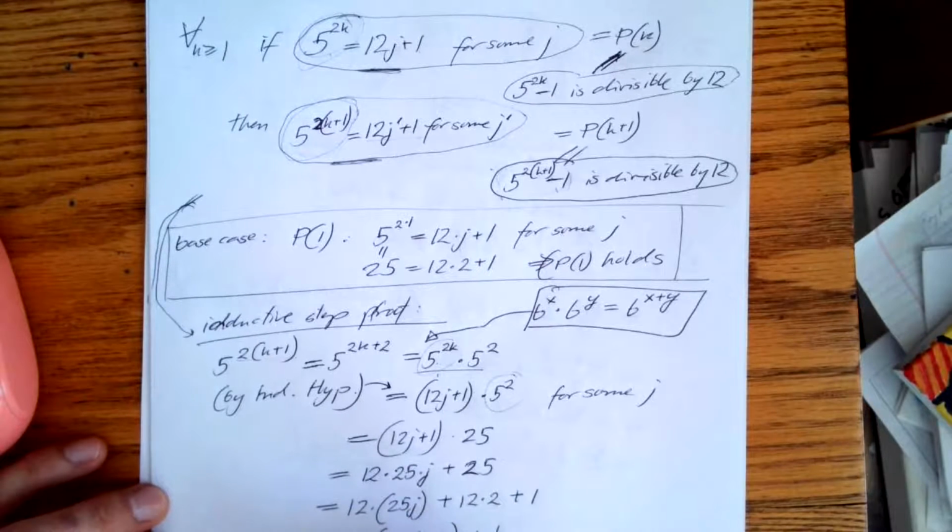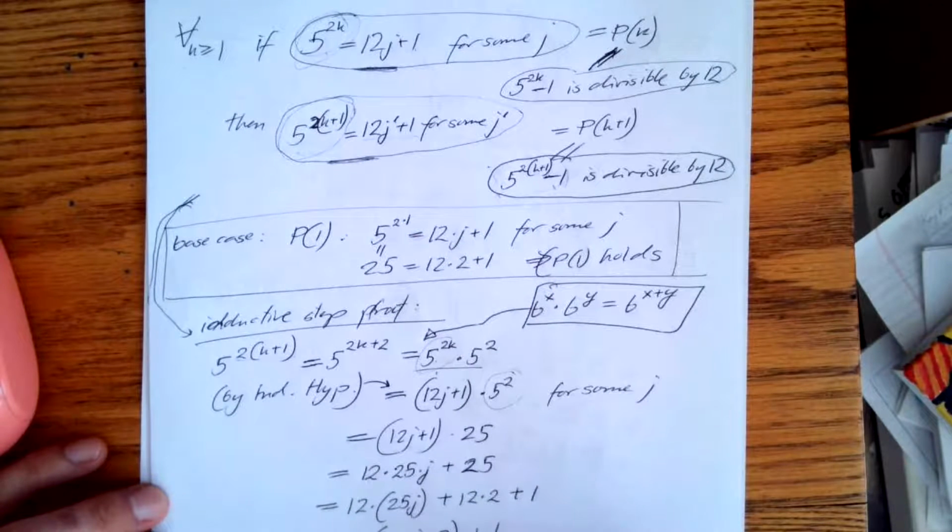So therefore, this is the same as 12 times j prime plus 1, specifically for j prime equal 25j plus 2. But I really don't care what the j prime is. It just has to exist, and it does.